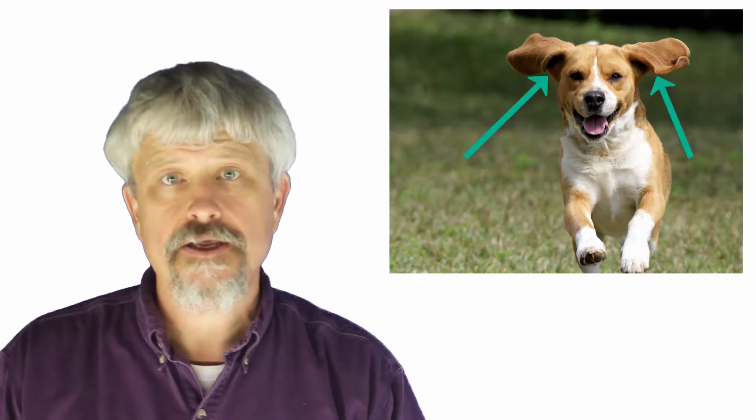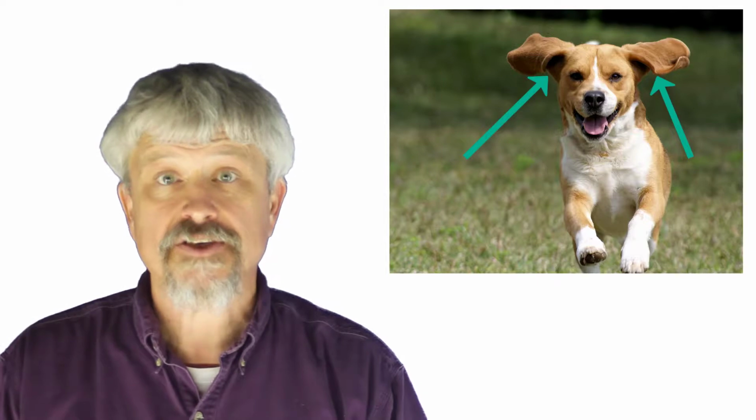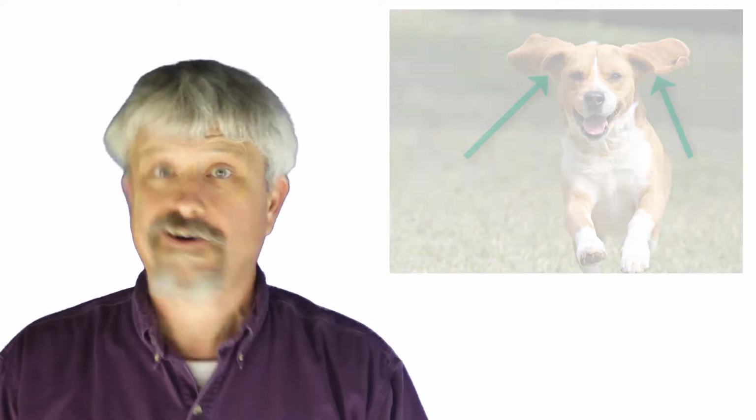A dog has ears on its head, and these are used for hearing. All right, so much simpler. The arrows draw your attention to the items in question, so you can focus all of your intrinsic load on learning what the ears are and minimize the distractions of the extraneous parts of the dog.